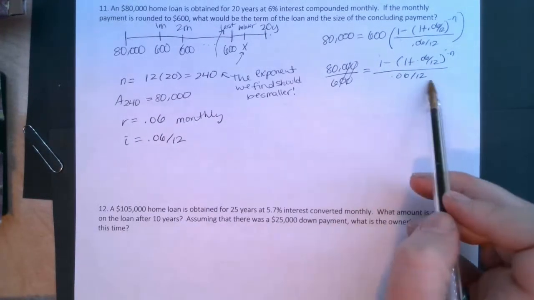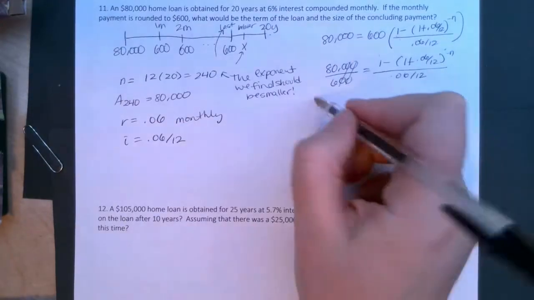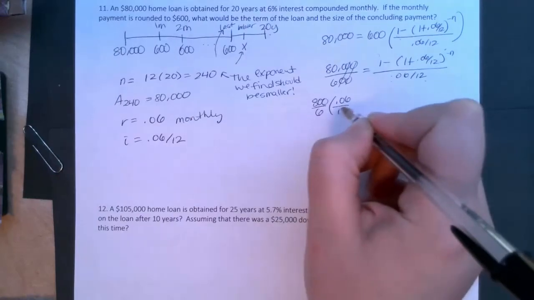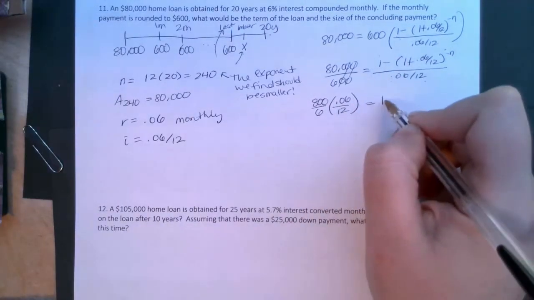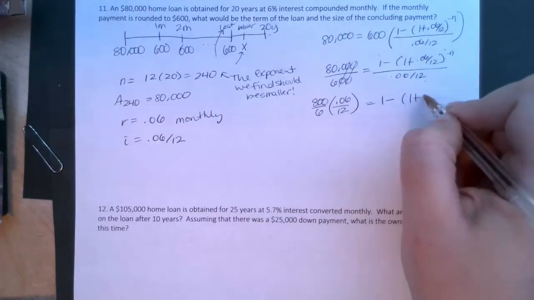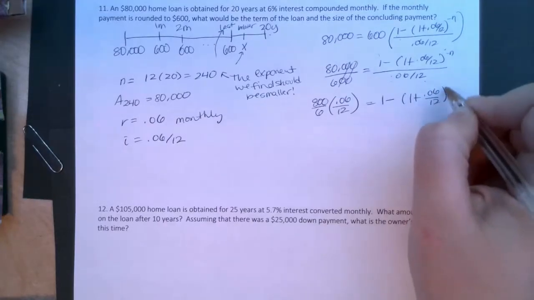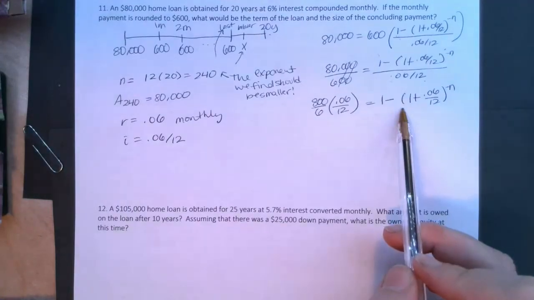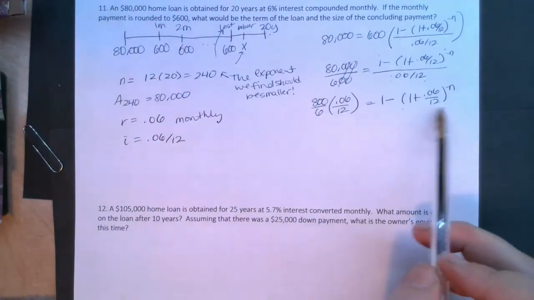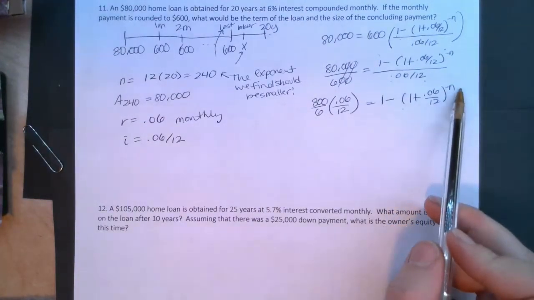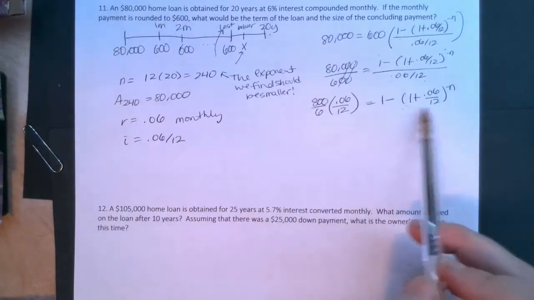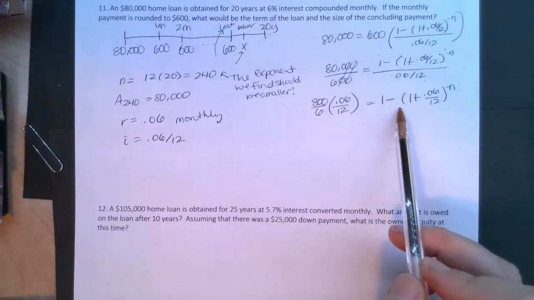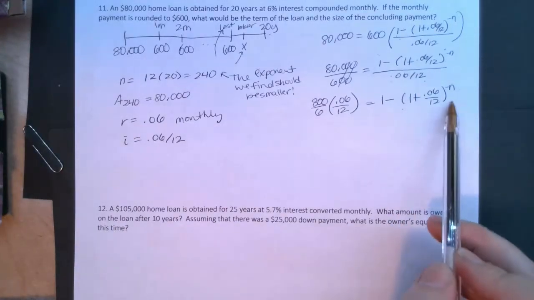Okay, now we want to get rid of the denominator, so I'm going to multiply by the denominator on each side. So then over here we're just left with the numerator, 1 minus, parentheses, 1 plus 0.06 over 12, parentheses, to the negative n. And again, we're trying to find n. So now that we have the numerator alone, we have to get the piece that's in parentheses and raised to a power alone.